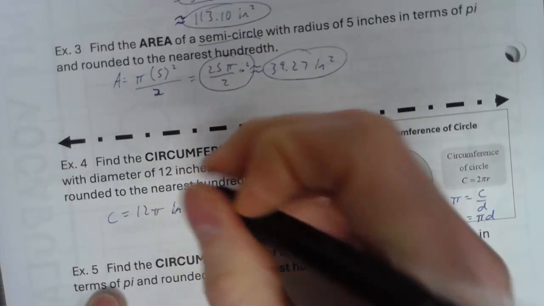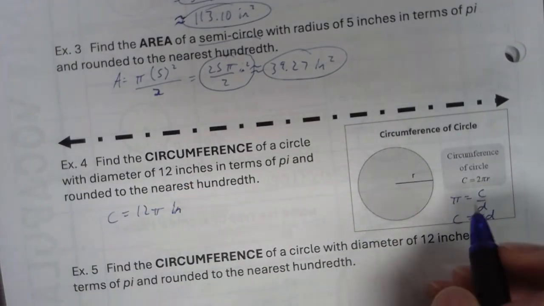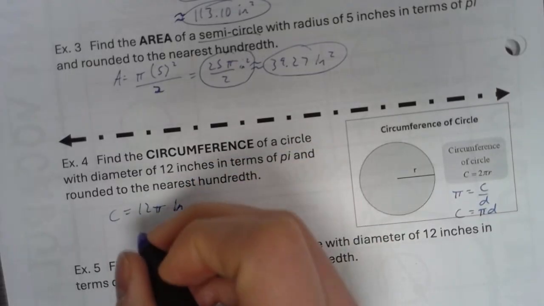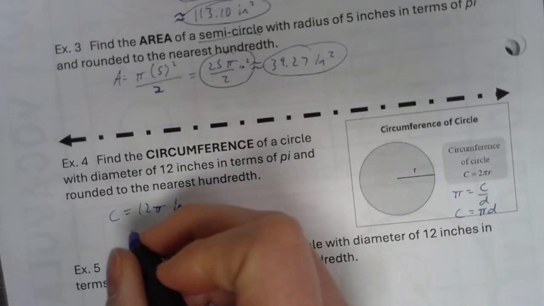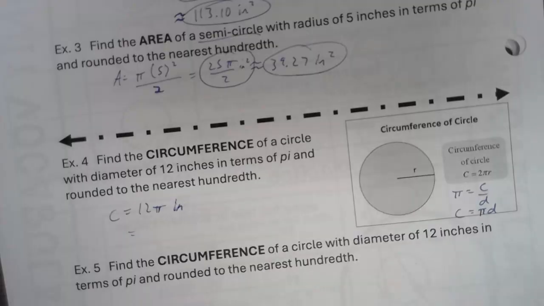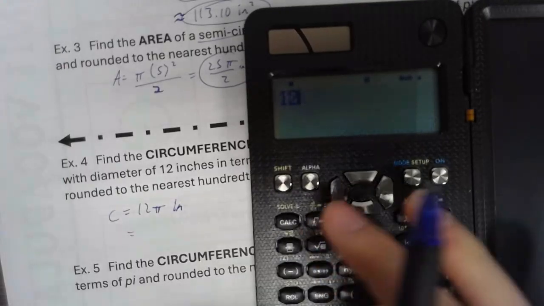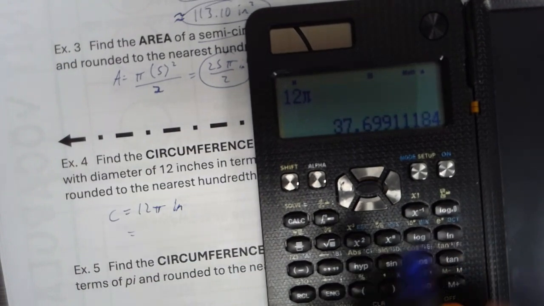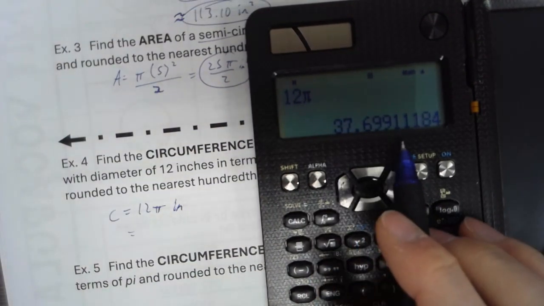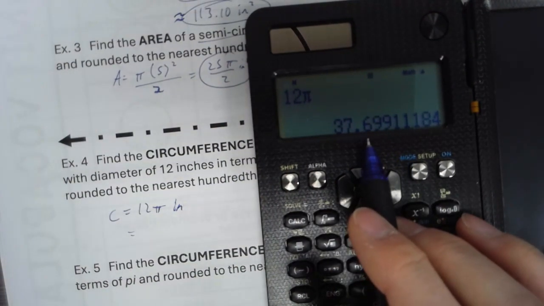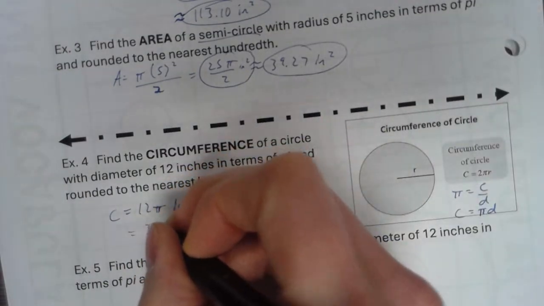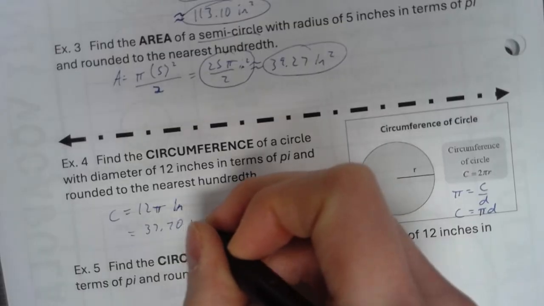It's a curved distance, but it's measured linearly, it's not a square unit. It's just in inches. So 12 times pi is 37.699. So rounding up, that would be 37.70 inches.